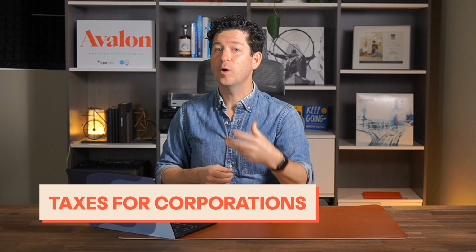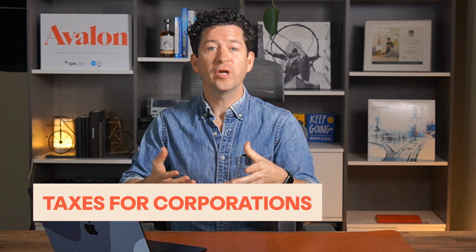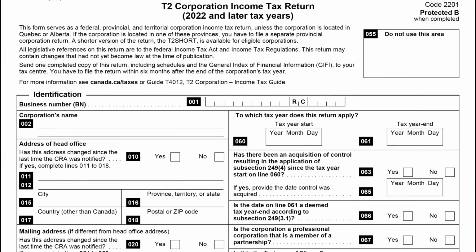If your business is incorporated, the taxation process looks a little bit different. Corporations are considered separate legal entities, so they have their own tax obligations separate from your personal taxes. This means that corporations will have an extra tax return to file, called a T2, and they'll also have corporate tax payments to make when profitable. You pay yourself out of your corporation either by paying yourself a salary or by taking dividends.